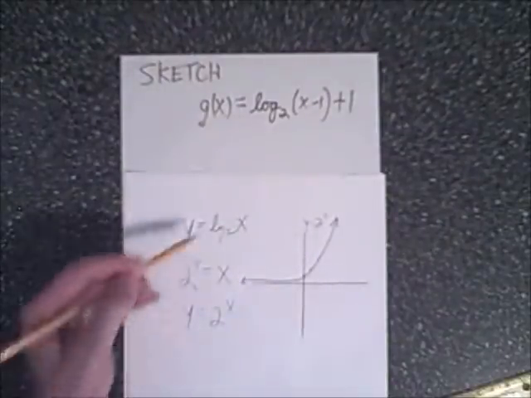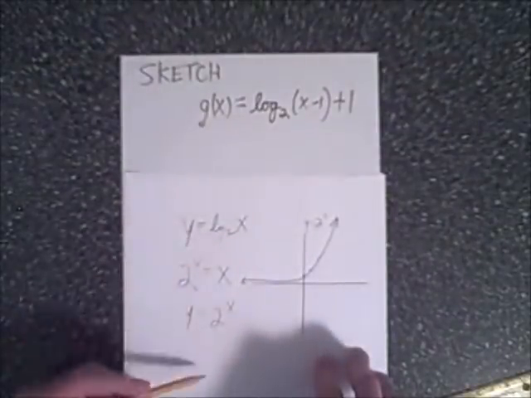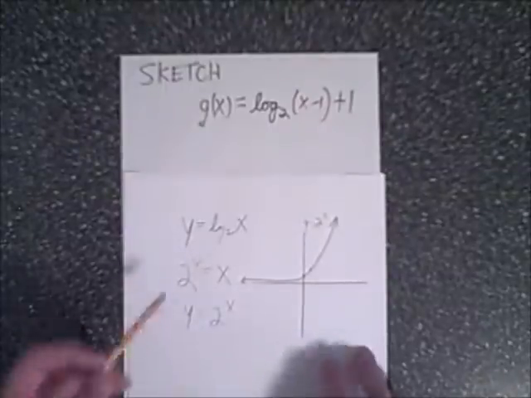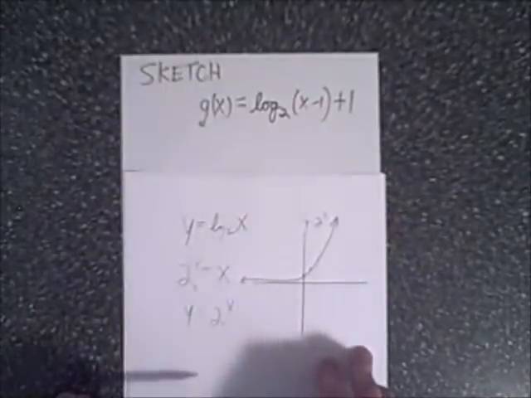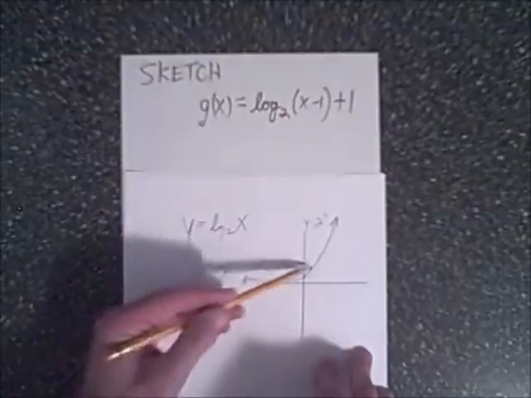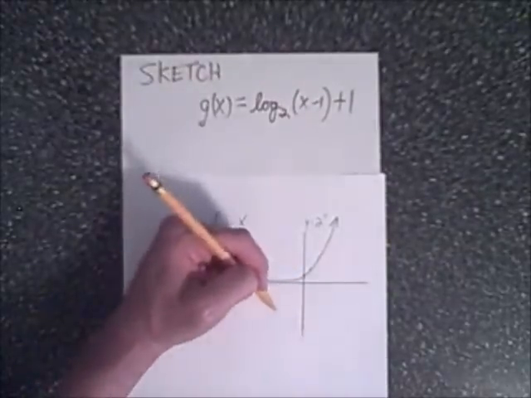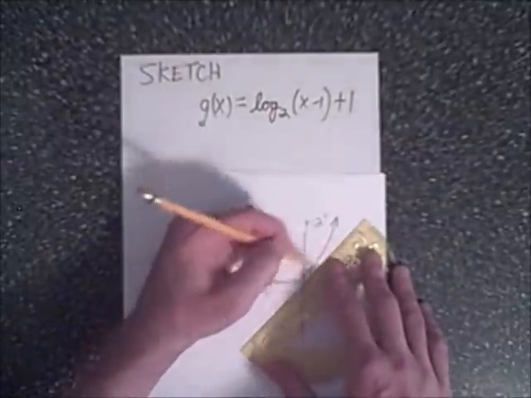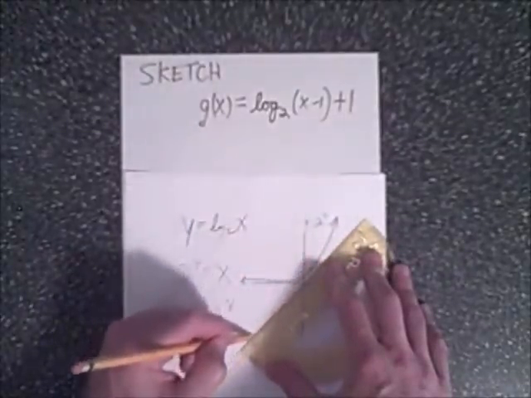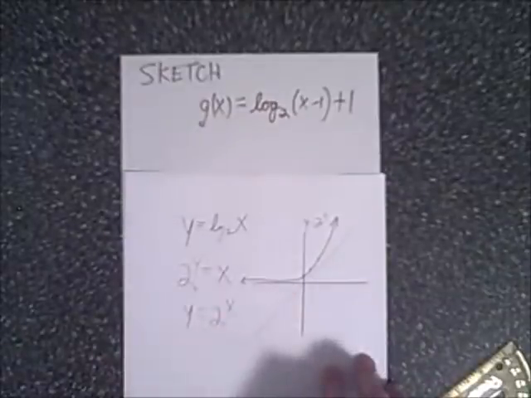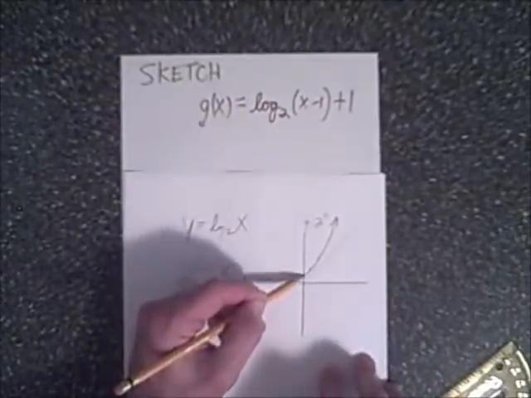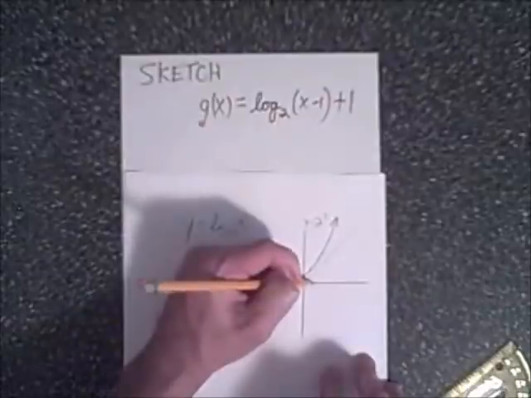So now the question is what does log base 2 of x look like? Well, it's going to be the inverse of this, which means we're just going to flip-flop all these values. And if you recall from inverses, they will reflect over y equals x. So if this is 0, 1, this is going to be 1, 0.